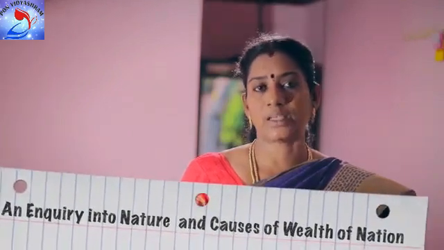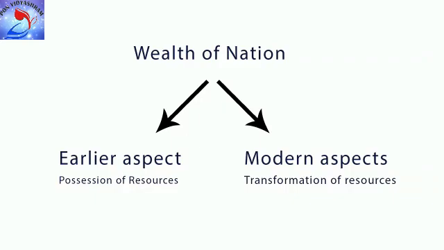Now we know that the father of economics is Adam Smith, and his famous book is known as An Inquiry into the Nature and Cause of Wealth of Nations. Here the wealth of nations can be explained in two aspects, the earlier aspect and the modern aspect. In the earlier aspect, the wealth of nations denotes the possession of natural resources, which includes natural resource deposits, that is mineral deposits, forest resources and fertile land.